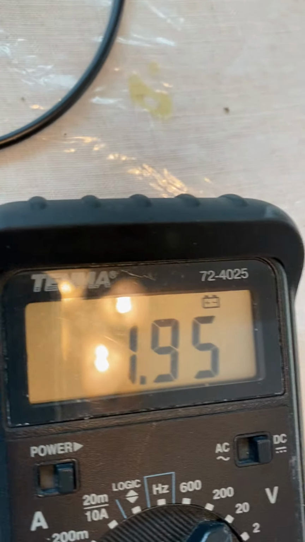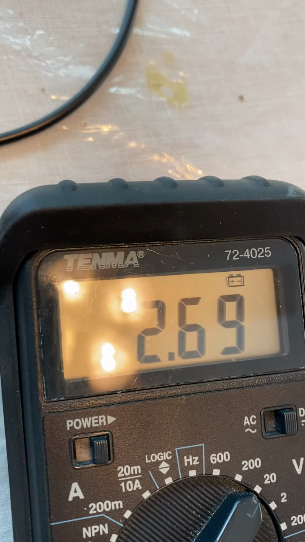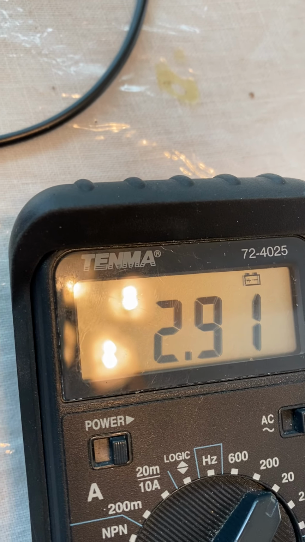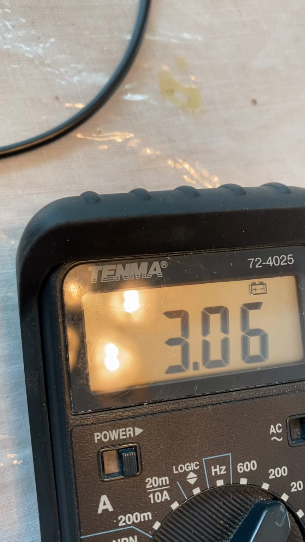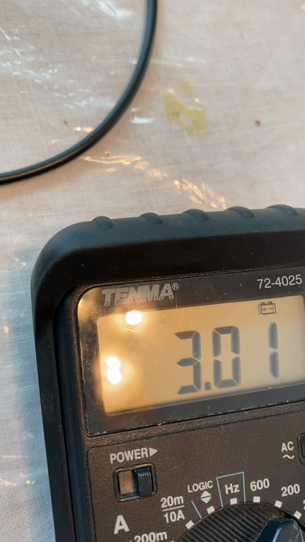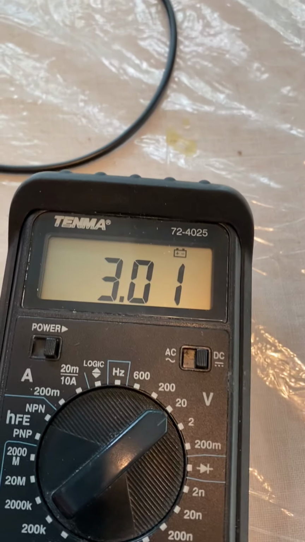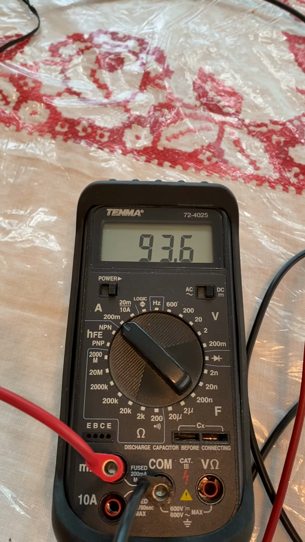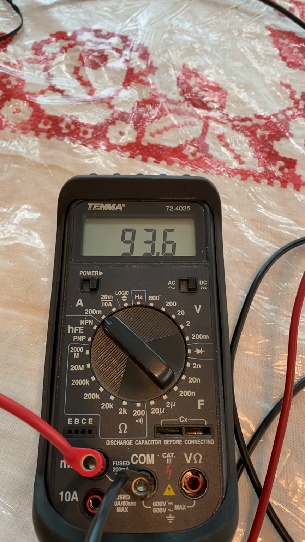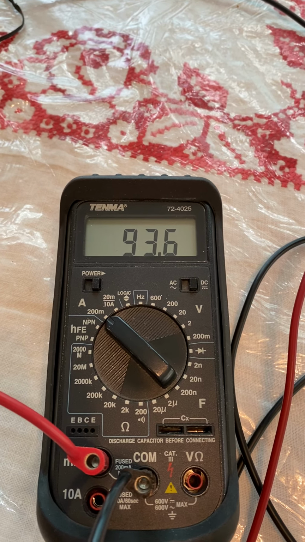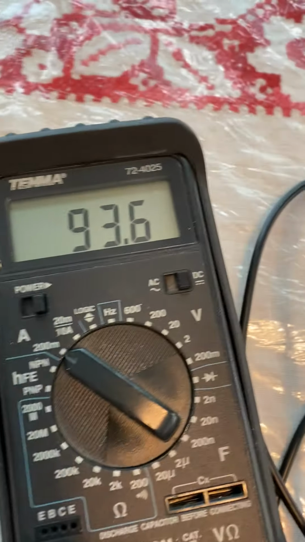So now we're going to go to 3 volts. All right, so that's 3.01 volts. That's 93.6 or 93.7 milliamps. And so that's going to be your third reading.